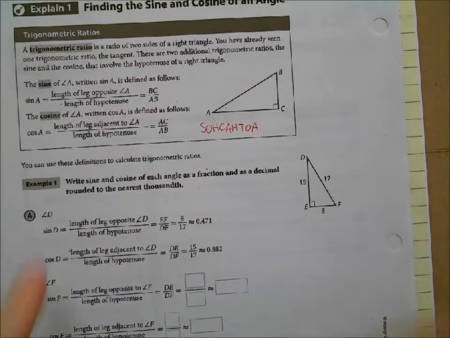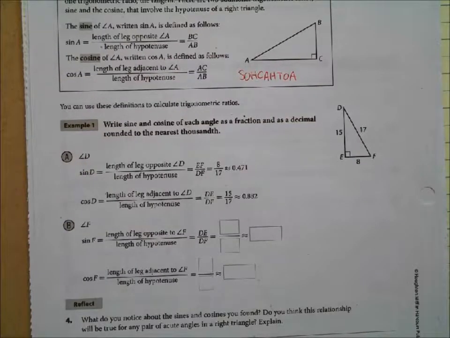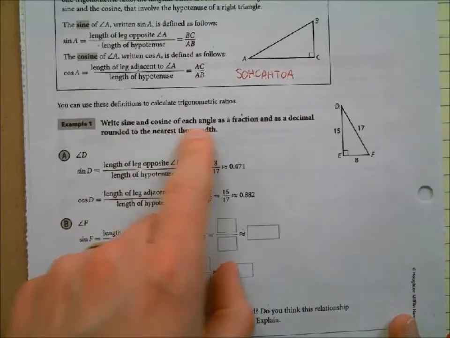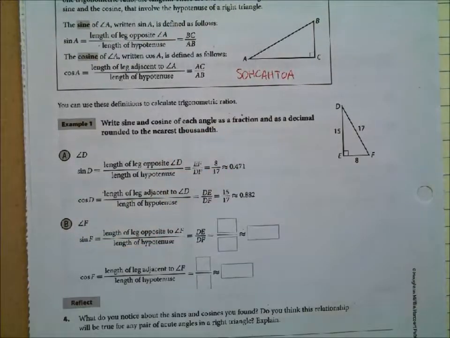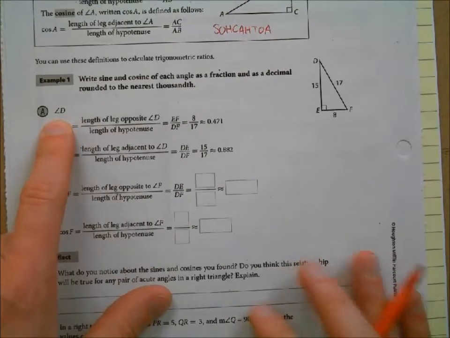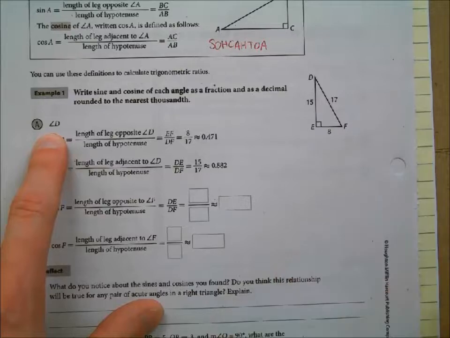You can use these definitions to calculate trigonometric ratios. Example 1: we're going to write sine and cosine of each angle as a fraction or ratio, and also as a decimal to the nearest thousandths. We'll look at angle D here. We're going to do sine and cosine of angle D, and they've already got it for us here.